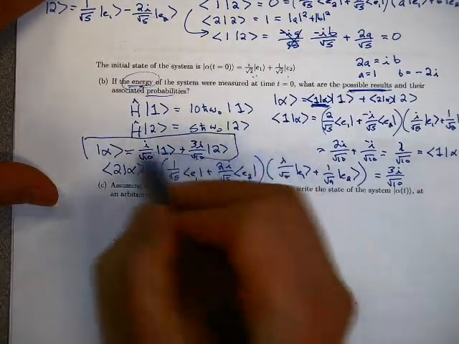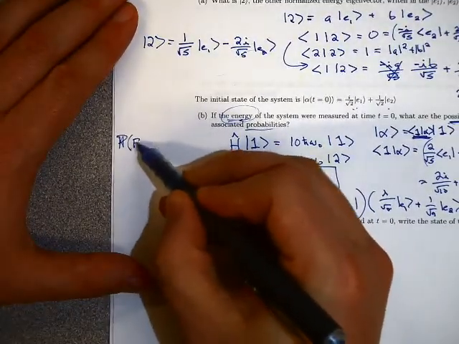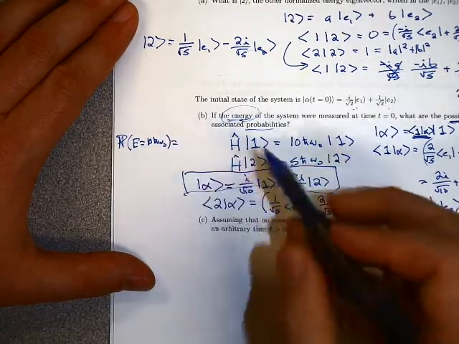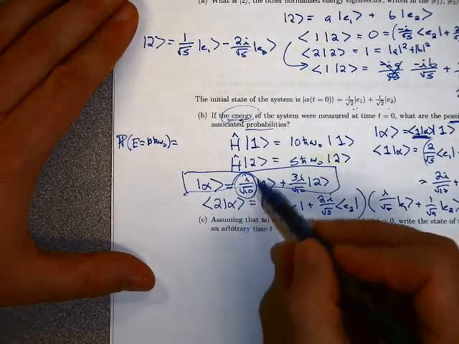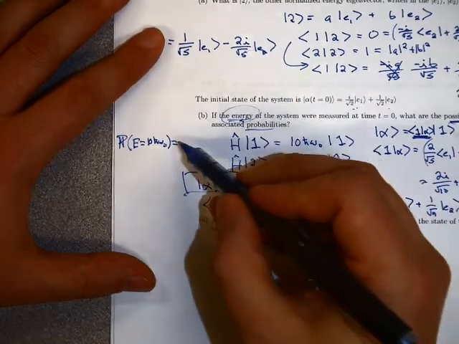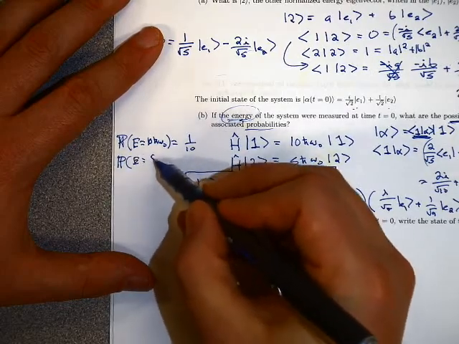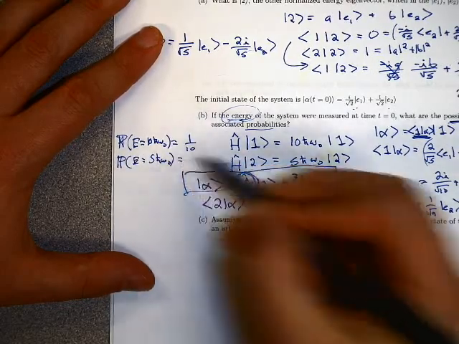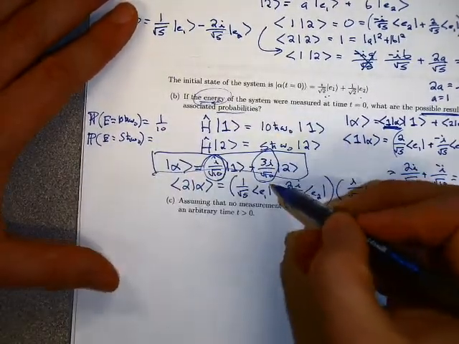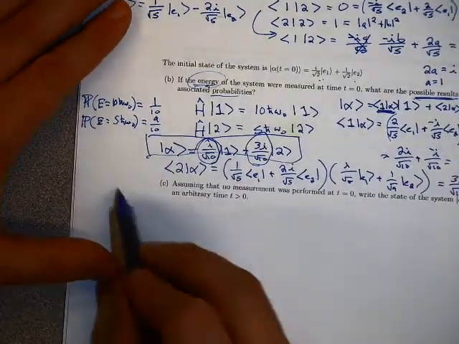And therefore the probability of measuring the energy and getting 10 h bar omega naught is the absolute magnitude squared of i over root 10, which is just 1/10, and the probability of getting 5 h bar omega naught is the absolute magnitude squared of 3i over root 10, so that's 9 over 10, so 90% chance.